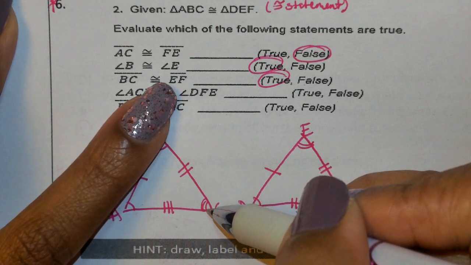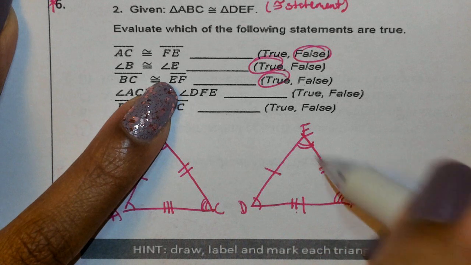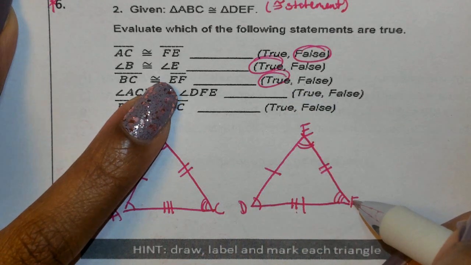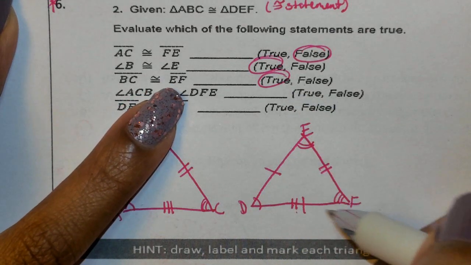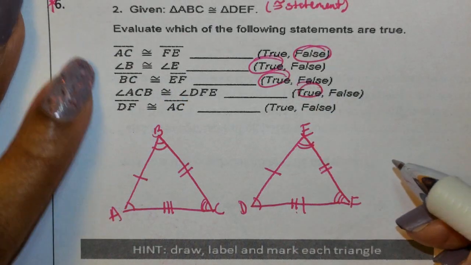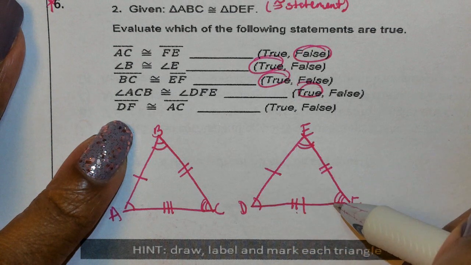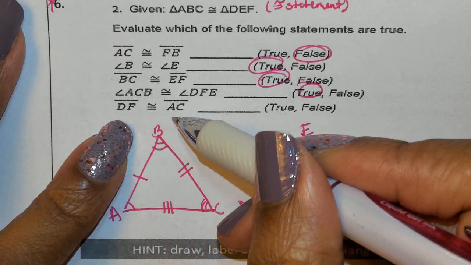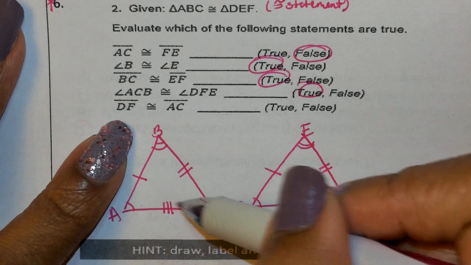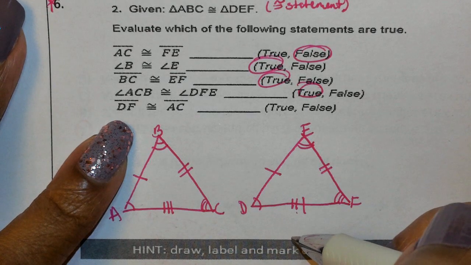And we're going to pair that up with FE, and the most important letter, of course, F being the vertex that also has 3 markings, so we know that that one is also true. When we look at side DF and side AC, both have 3 markings on it, and because they both have 3 markings on it, we know indeed that this is going to be true.